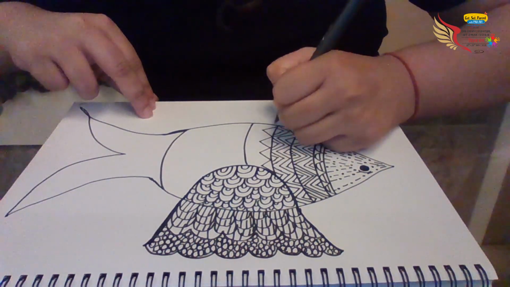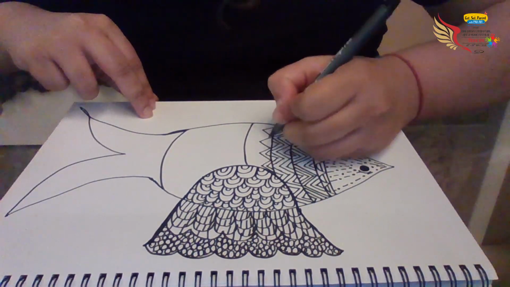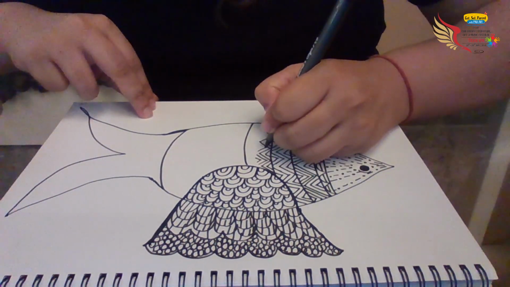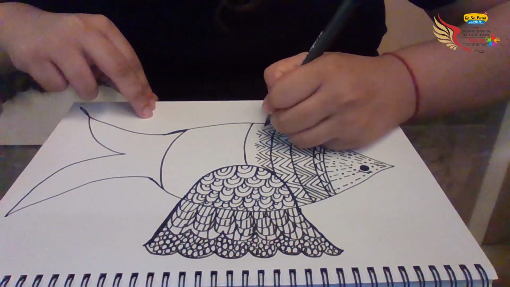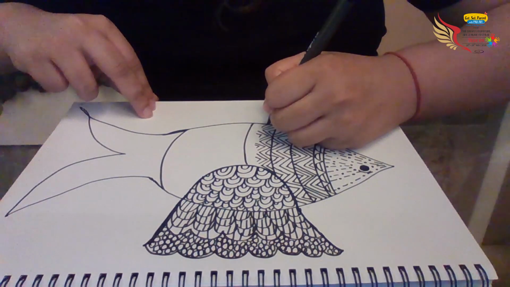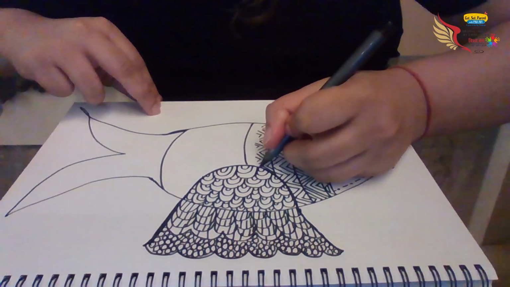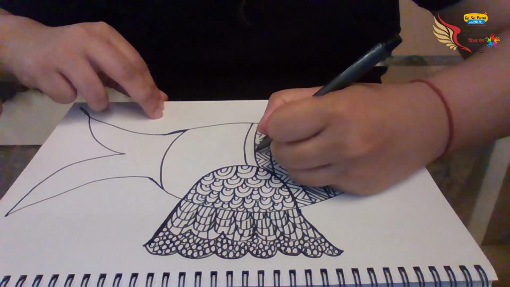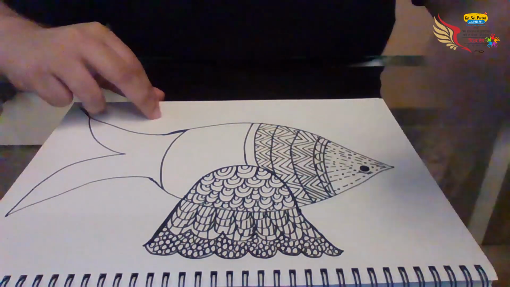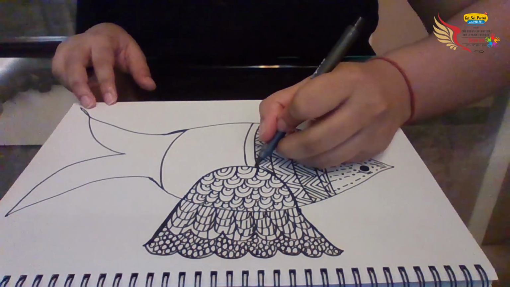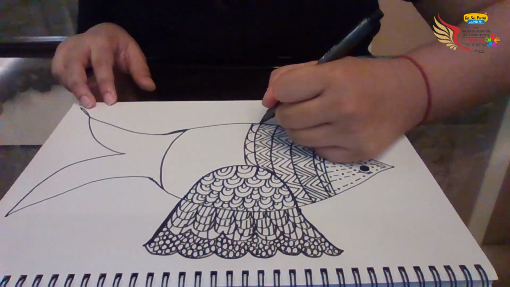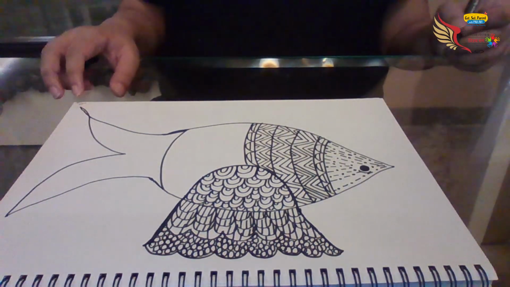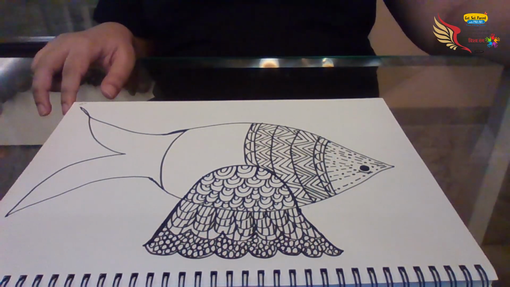Triangle, small triangle, inverted triangle, inverted triangle, make the line. And here, this is another pattern that we are doing using triangles.